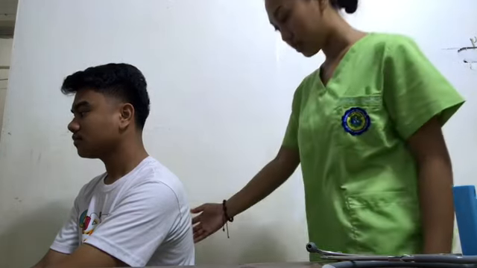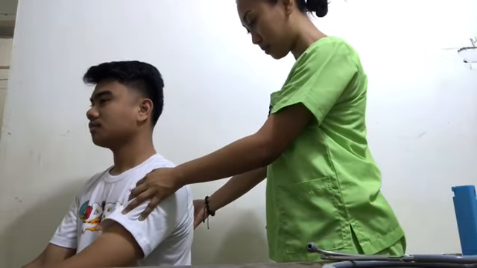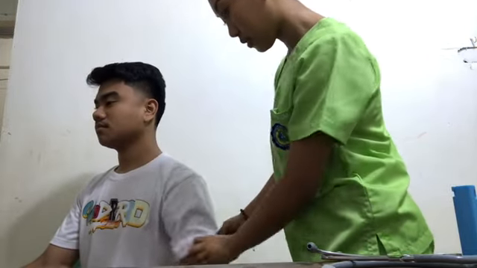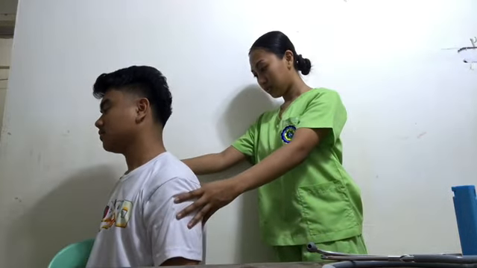Sir, pwede po. The diameter of the thorax of the patient is a 1:2 ratio. And then next is palpate over the spine and posterior thorax.